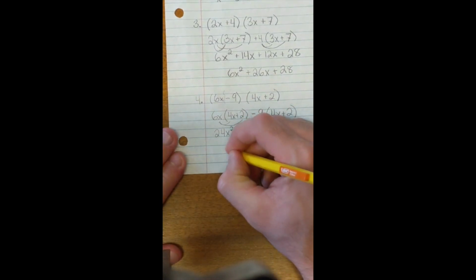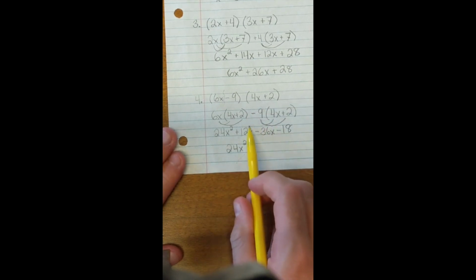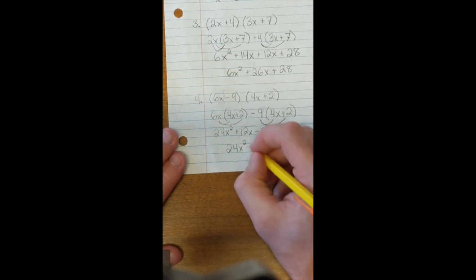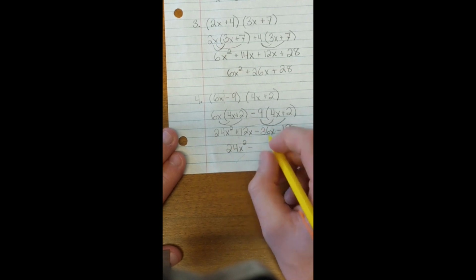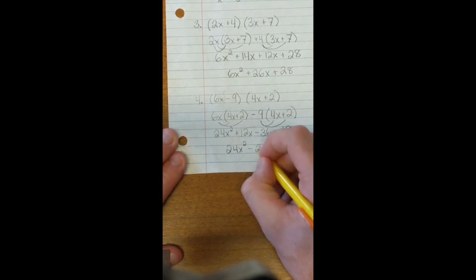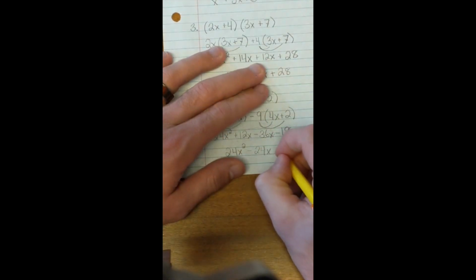So 24x squared will not be combined with anything, but once again our middle two terms here can be combined. We have 12x minus 36x. And if you think about that, again, this is the negative, so you should get negative 24x. And then the minus 18 does not combine with anything, so you should get 24x squared minus 24x minus 18.